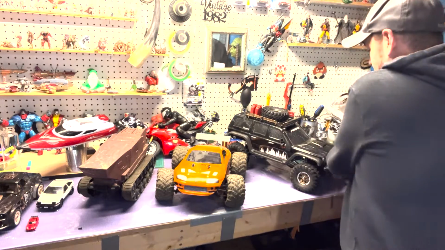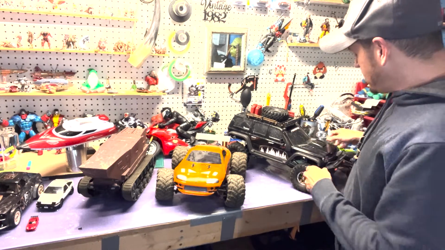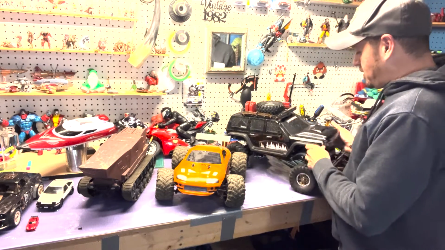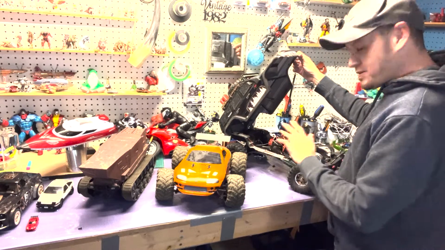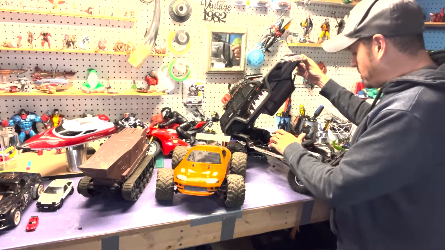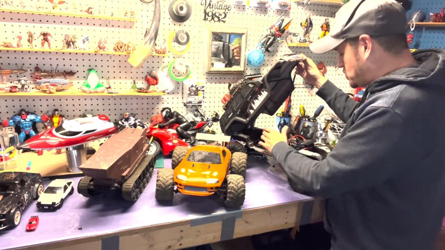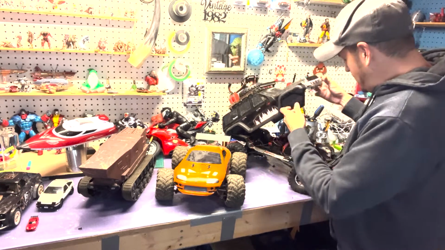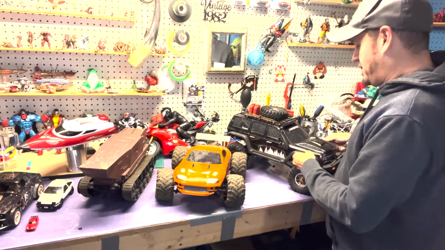The bigger stuff like this, these are more for adults. They're more serious. They have a lot of metal parts inside of them. Don't mind the duct tape. But you can upgrade a lot of parts, lots of compartmentalization. It's got a real metal transmission, real metal links, lots of really good stuff inside there.